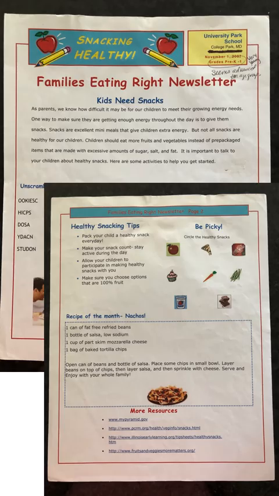As far as the picture images on the Be Picky activity, if they kept those images there and then just enlarged them, it would fill the space more. So for this one, too much white space. It doesn't seem to have enough substance to it.